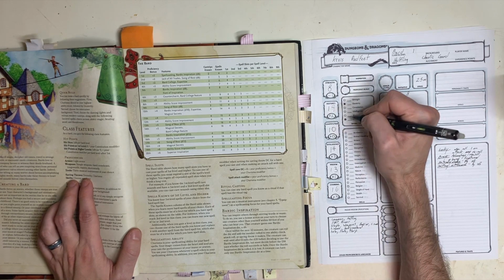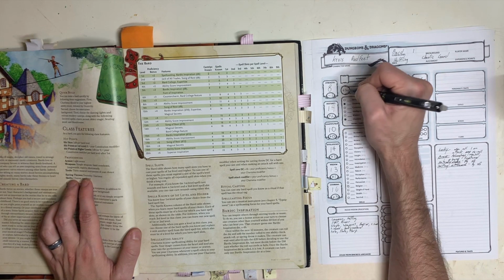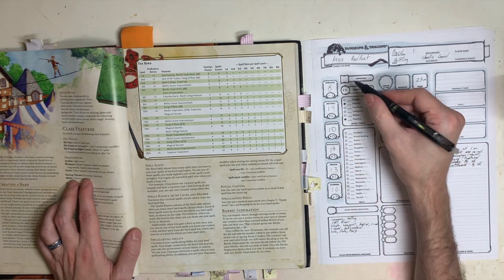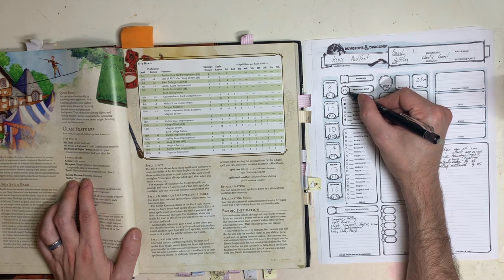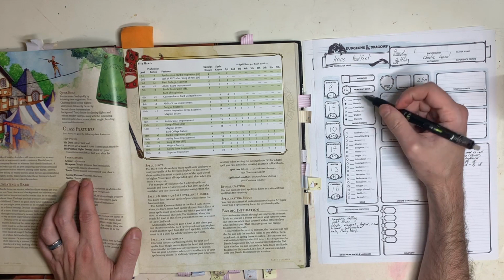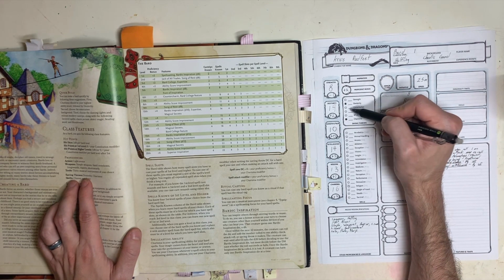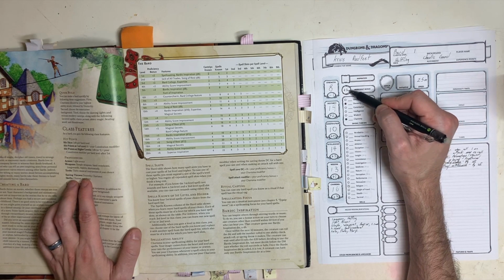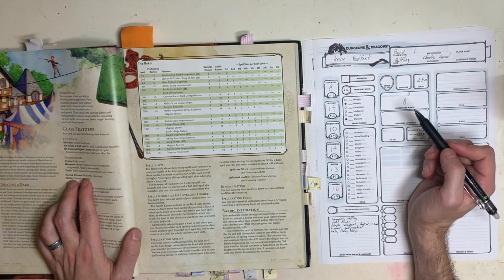At level 1, everyone's proficiency bonus is +2. Anytime that you're proficient in something, you will be adding this bonus to it. So now we can fill out the saving throws by just taking the modifiers and moving them over, except in the case of dexterity, we will be adding the proficiency bonus since we are proficient in it.